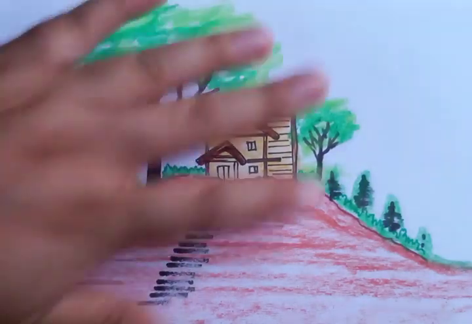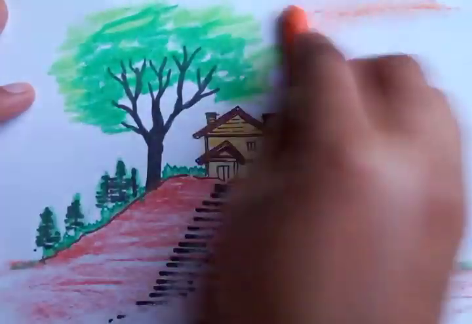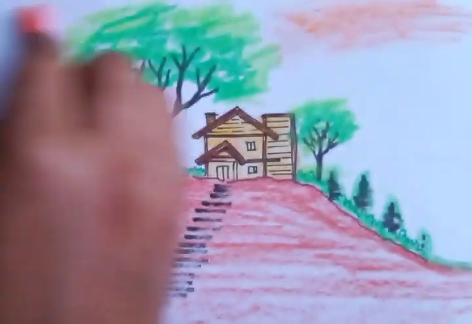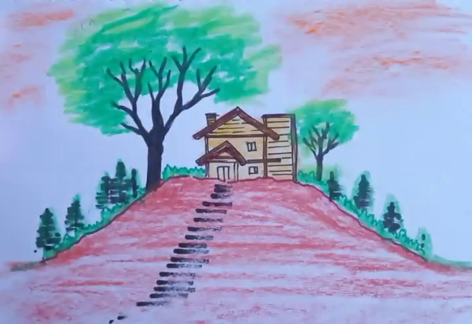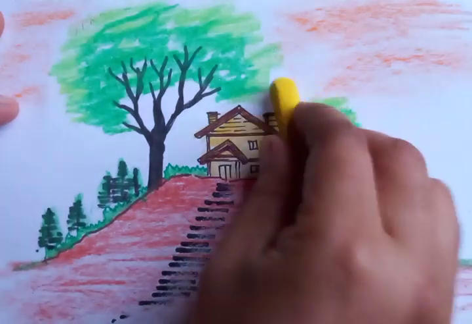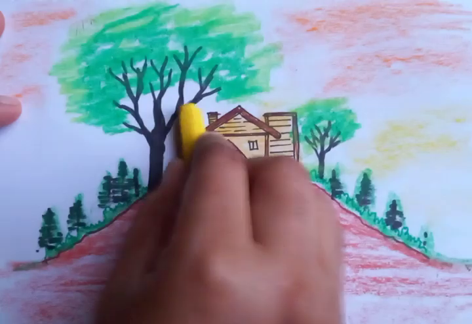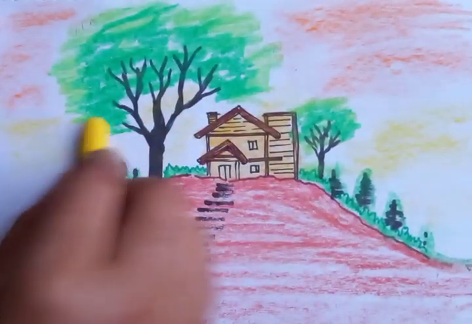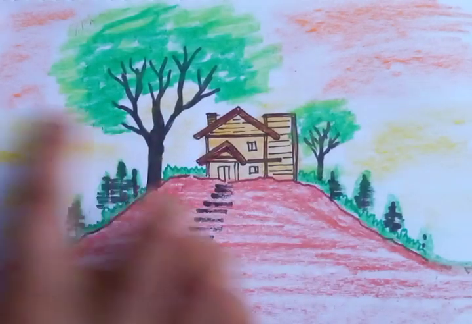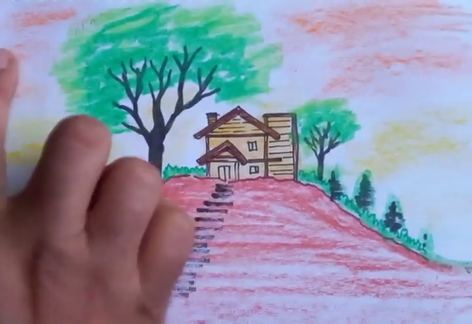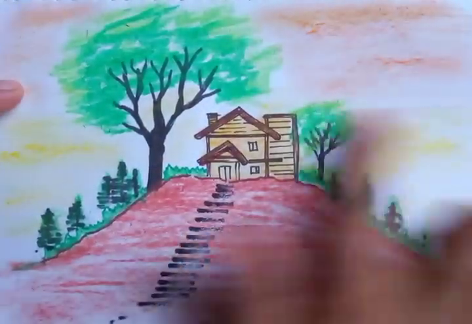Okay, and behind it we're going to put the sky like an orange and yellow sky, so putting the orange part on the top and putting the yellow part after it. So these are different types of colors. Usually the sky is colored blue, but here you can see the yellow and the orange. So that means it's like an evening sky.